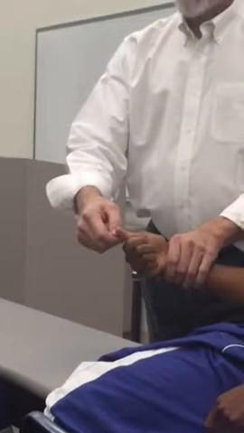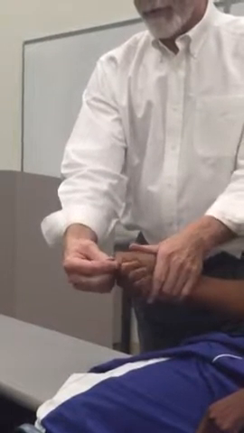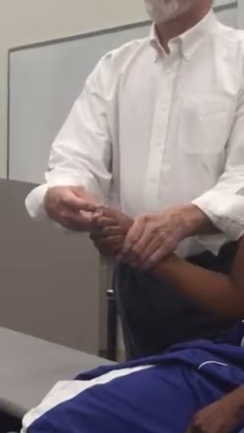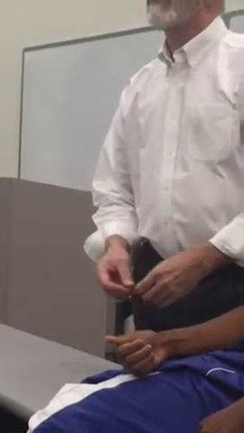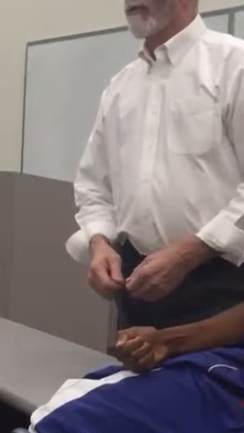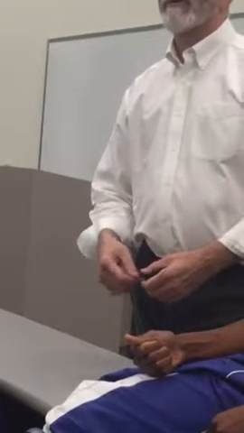So hold it, and you try to pull it away, and you look for this. Flex your hip for me, please. That is a positive Froment's sign, flexion of the hip. Why would they flex the hip? Because the hip is not powered by the ulnar nerve. We're testing ulnar. It's powered by the median nerve, anterior interosseous branch.